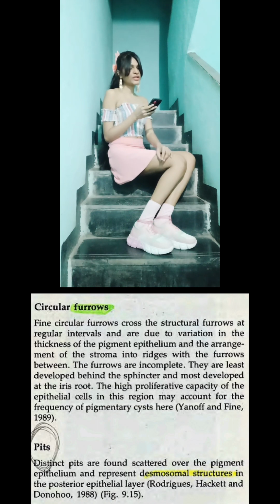Circular furrows. Fine circular furrows cross the structural furrows at regular intervals and are due to variation in the thickness of the pigment epithelium and the arrangement of the stroma into ridges with the furrows between. The furrows are incomplete. They are least developed behind the sphincter and most developed at the iris root. So towards the center these are least developed and towards the periphery, that is towards the iris root, they are most developed.